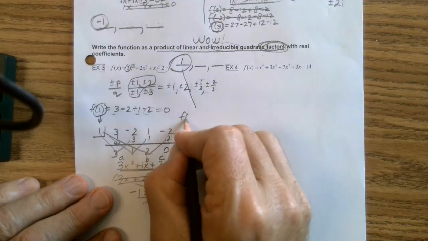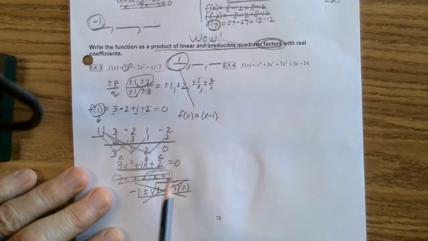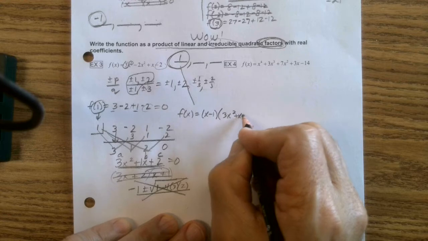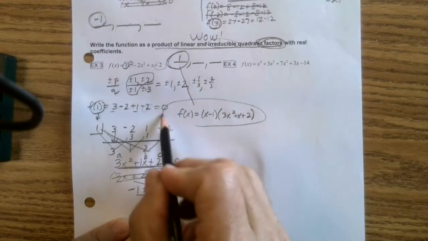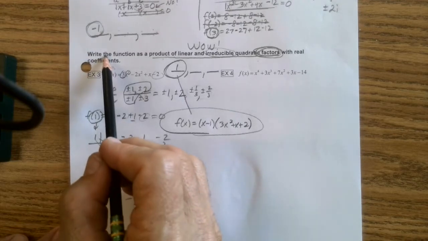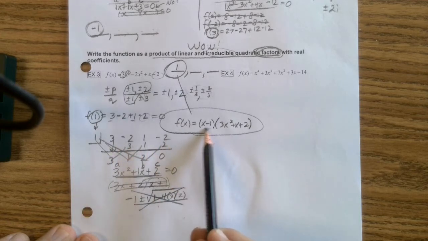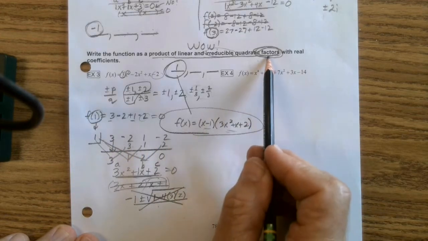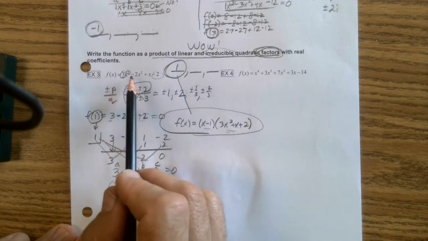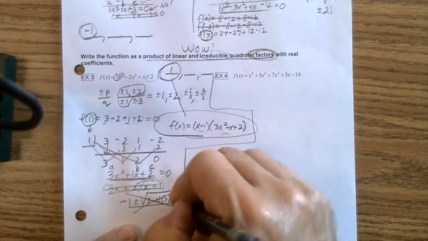So this is asking me to go f of x equals, if that's one of my answers, then I'm going to write it as x minus 1. And because this is not factorable, 3x squared plus x plus 2. And I am done. See, I was making a mistake by trying to solve it. That's not what this is asking. It's saying solve it so that you can write it as a product of irreducible factors. So we're not even trying to solve it. In a weird way, we're factoring these unfactorable, weird equations. All right. Hopefully I didn't lose you too much.